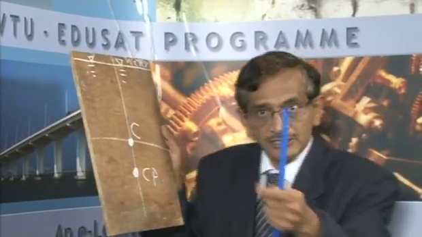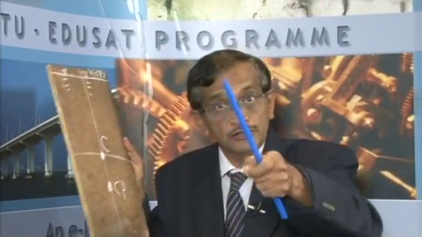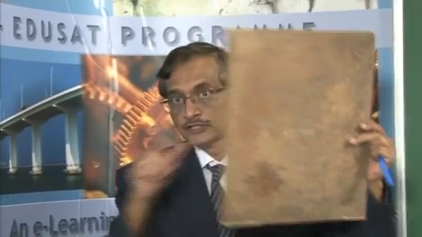So the center of pressure is slightly below the centroid of the gate. The gate can be anything: it can be a rectangle, it can be a triangle, for a triangle you know H by 3. If it is circular, the center of the circle; semicircular, 4R by 3 pi, like that it will vary from shape to shape. So now we will learn more about the vertical gate.